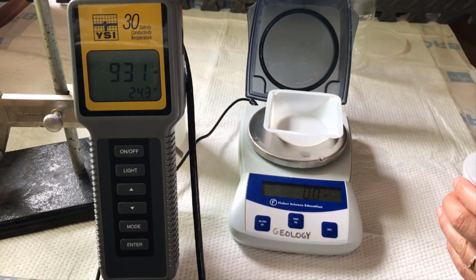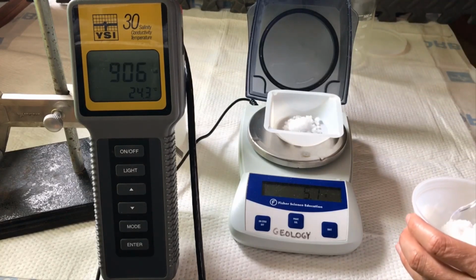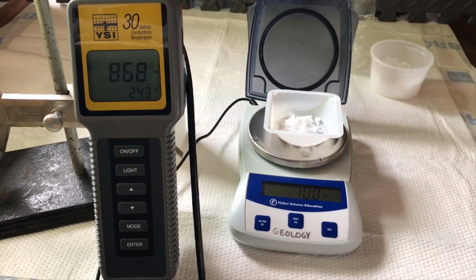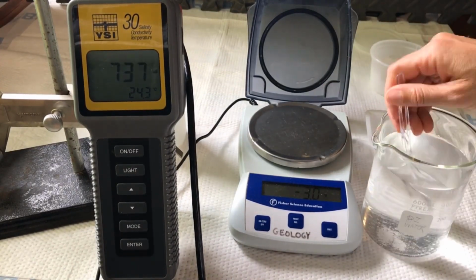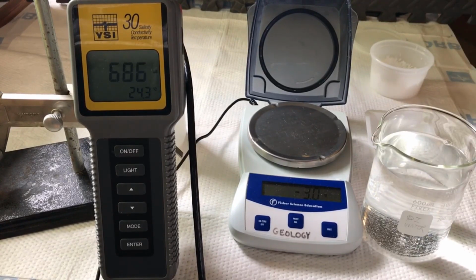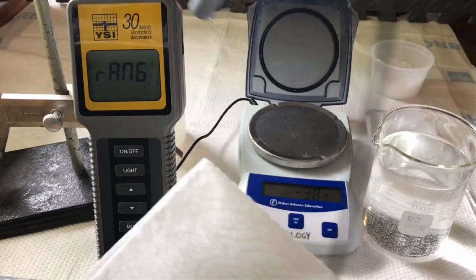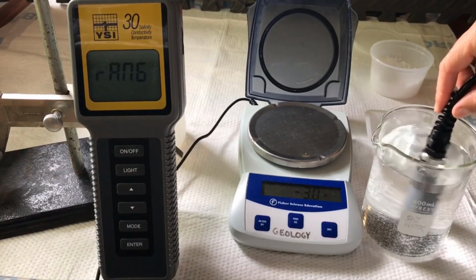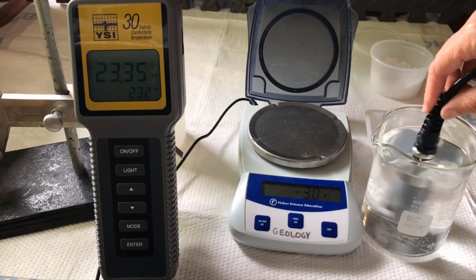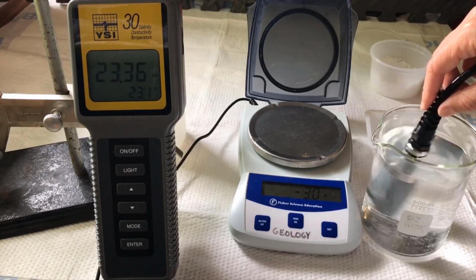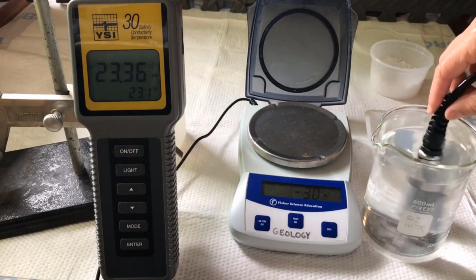Mass of salt added to solution E is 10 grams. All right, measure the conductivity of solution E. The conductivity of solution E is 23.36 millisiemens.